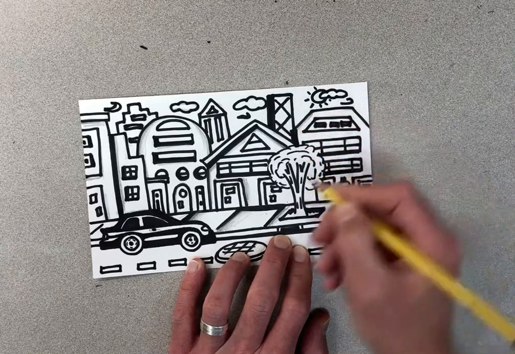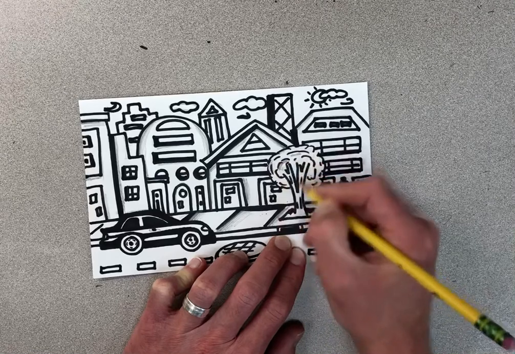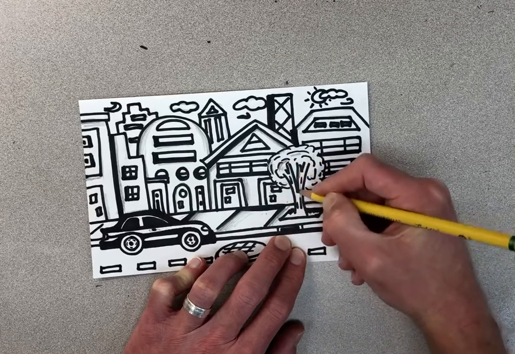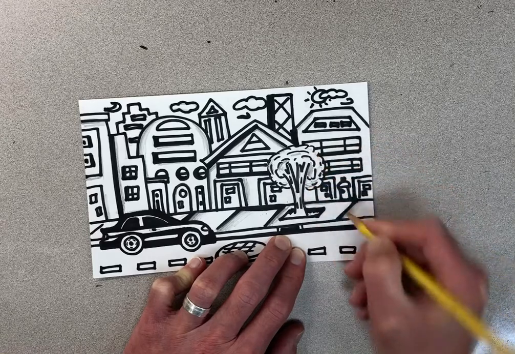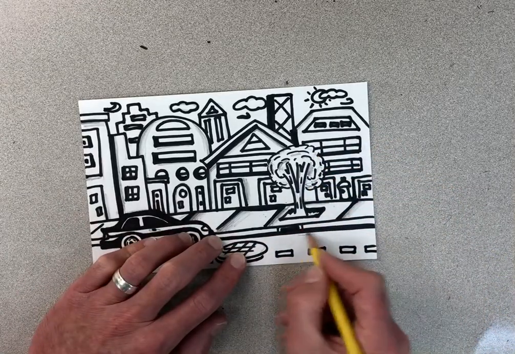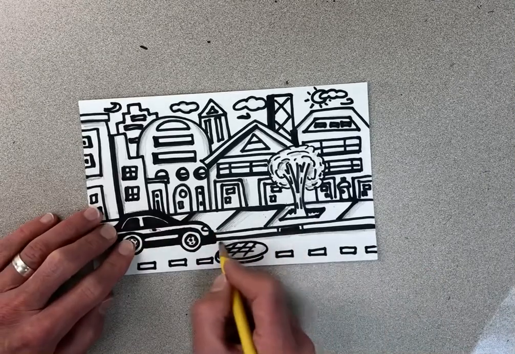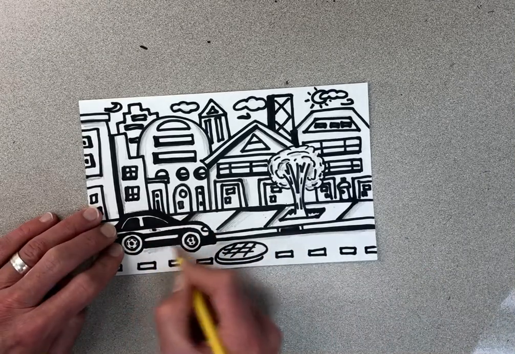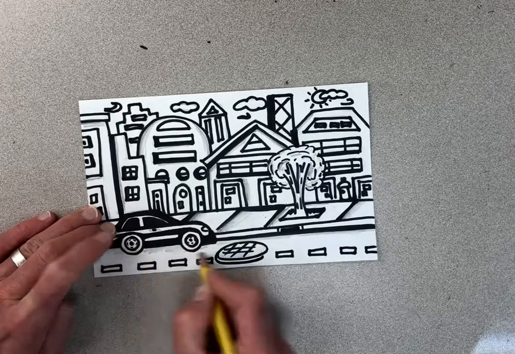If you have the shading done, do think about that within this tree or the leaves here. Down on the road, I'm gonna put a shadow by the curb and a shadow under my car, because that would definitely have a shadow from the sun underneath it.